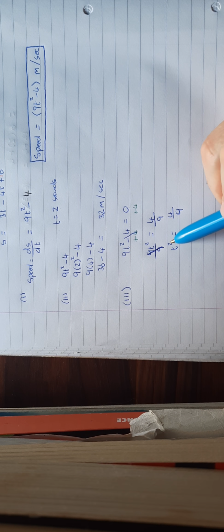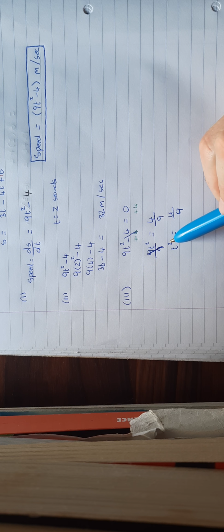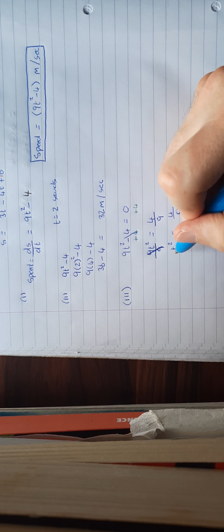Now what we want to do is get rid of this power here. If we think about power, the opposite of a power is a square root. So in order to get rid of this power, we have to square root it.